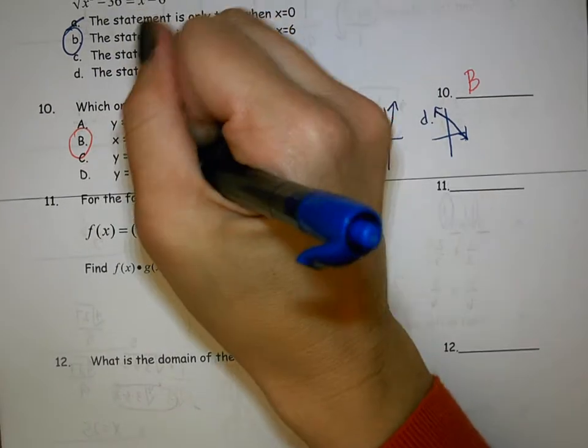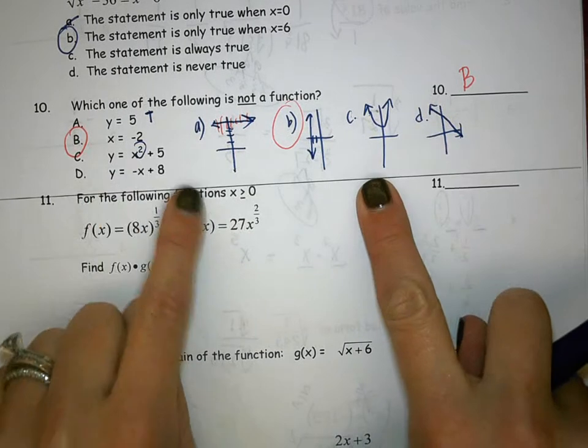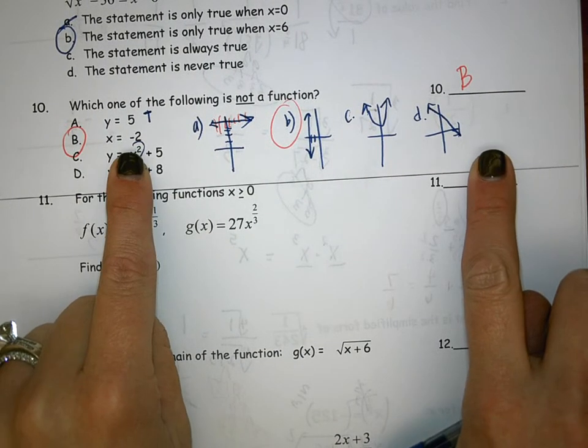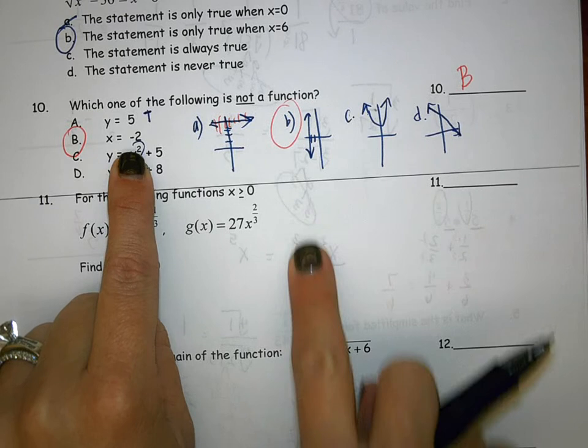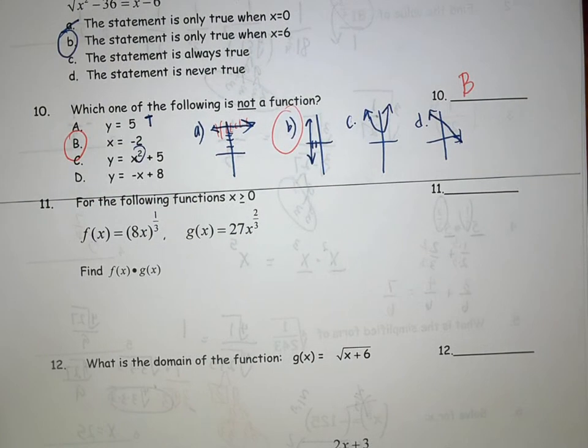Anytime you have x squared, it's a parabola. With x squared with a plane y, it's a parabola. When you have plane x and y, it's a line. Anytime you have x equals a number, that's not going to be a function because you won't pass the vertical line test. Y equals is okay. All right, 11.